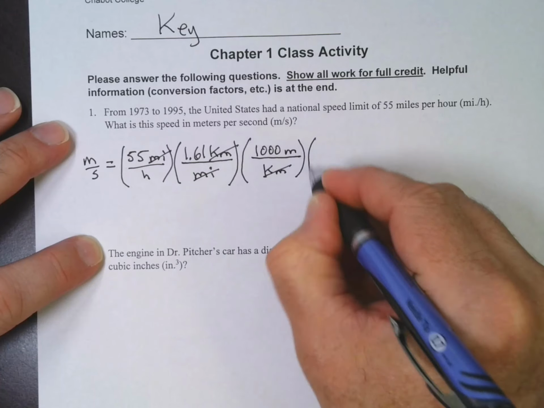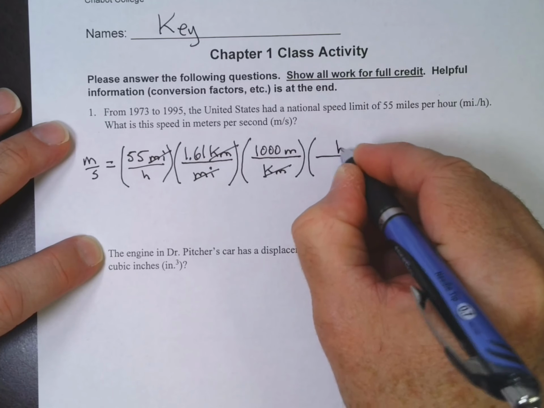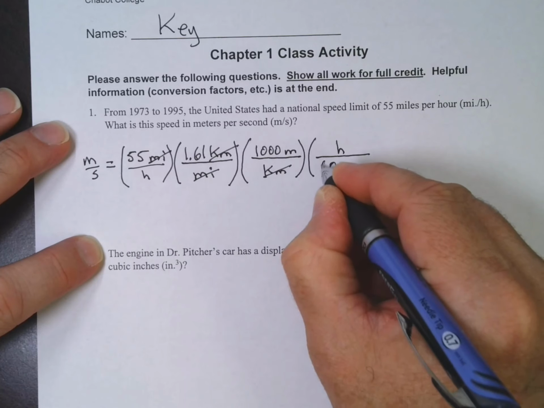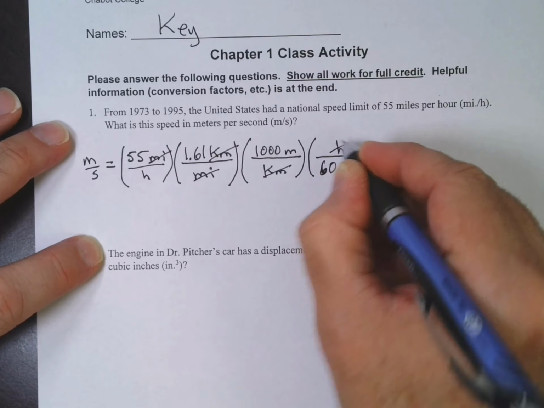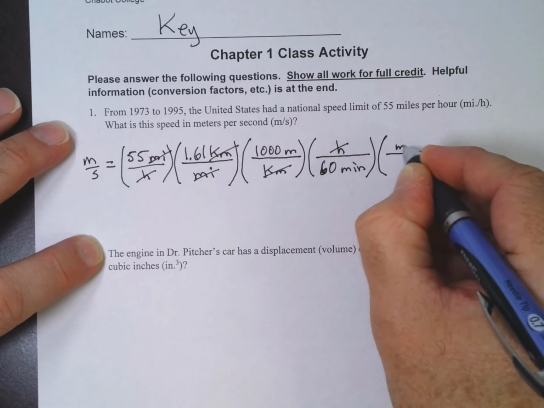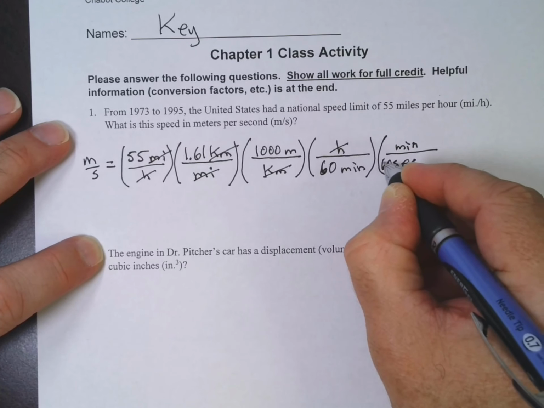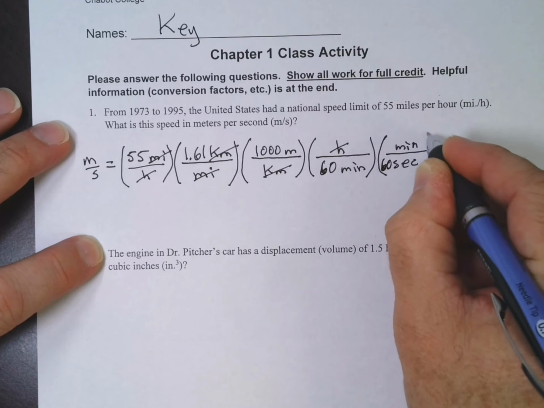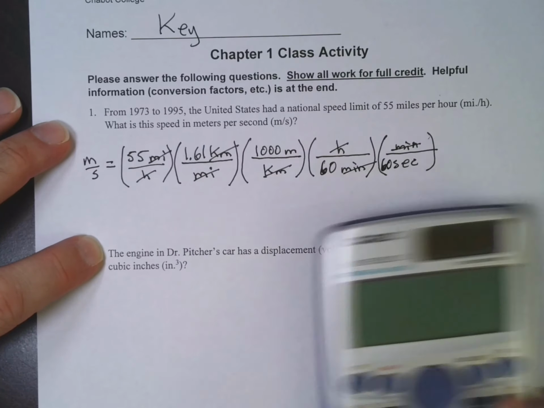Now to get seconds, we need to convert our hours to seconds. The first thing we can do is convert to minutes, 1 hour per 60 minutes. And next we'll convert from minutes to seconds. And there's 60 seconds, sorry about that, 60 seconds per minute, or 1 minute per 60 seconds.